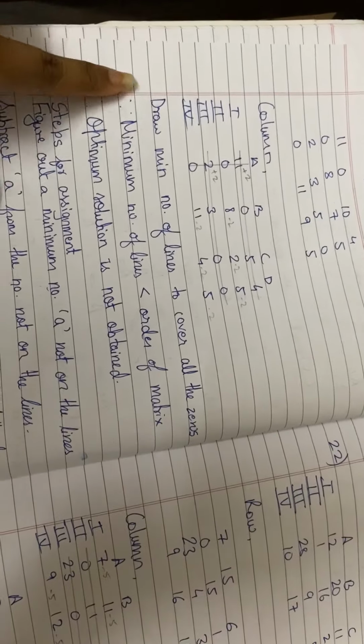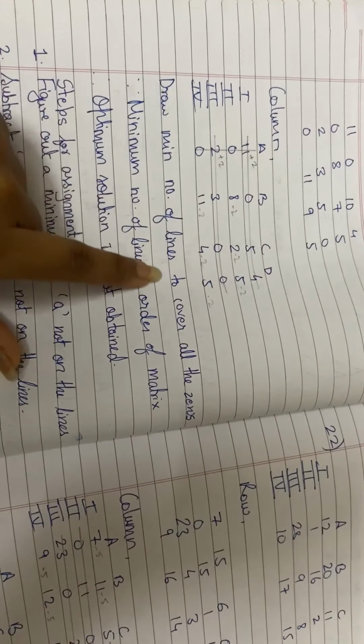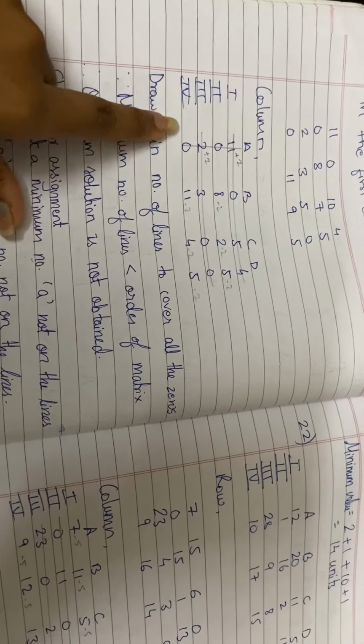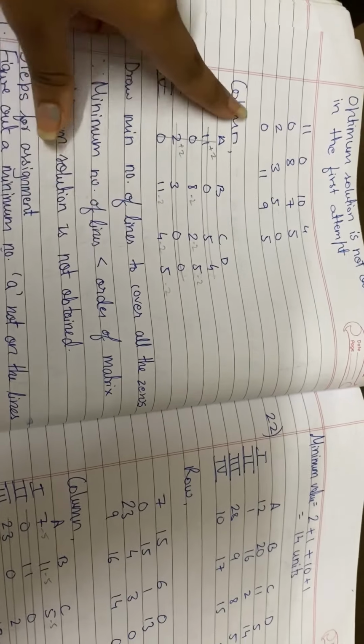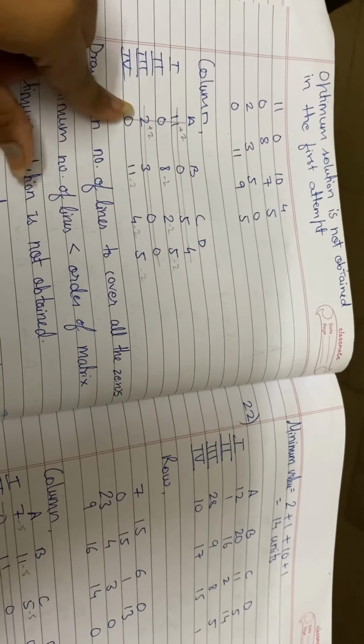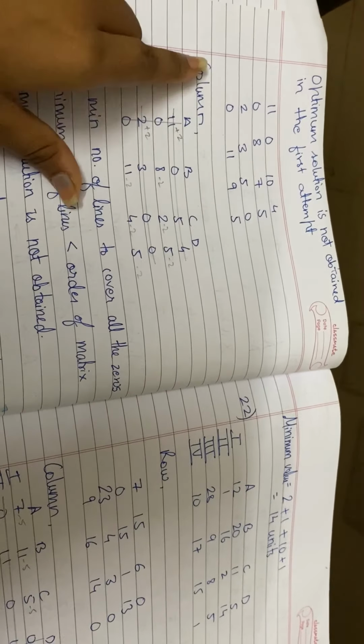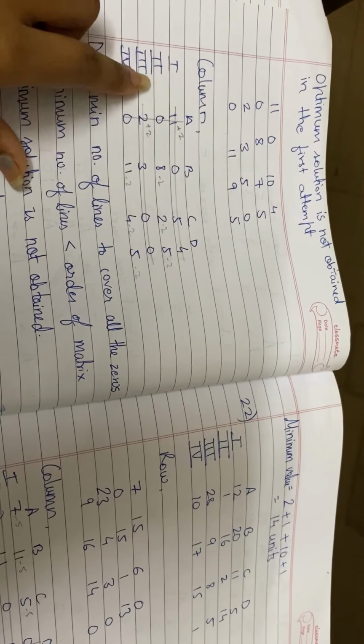Step 1 is to draw the minimum number of lines to cover all the zeros, as you can see over here. In the first row only 1 zero is given, but in the first column 2 zeros are given, so draw the column line, then draw the row line.